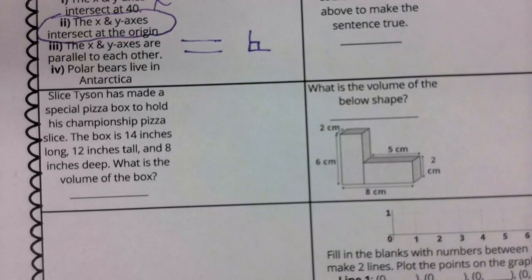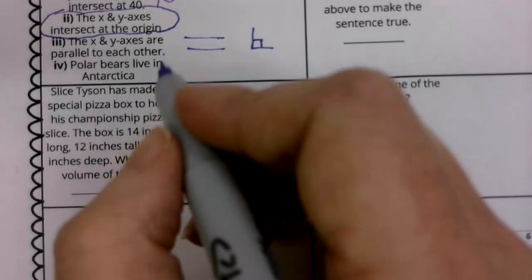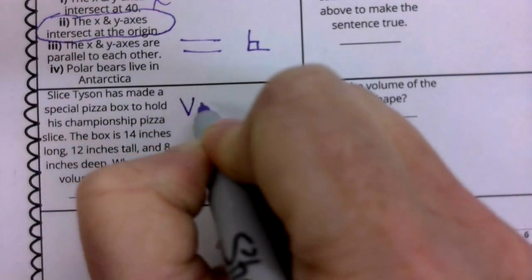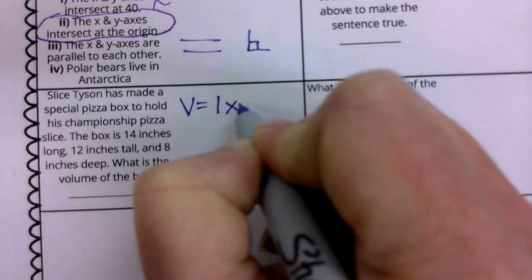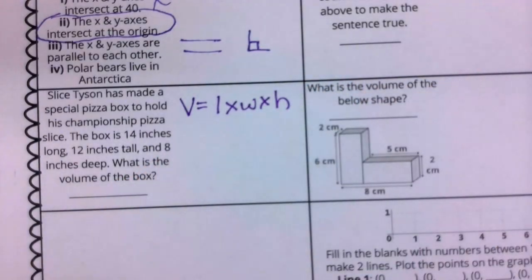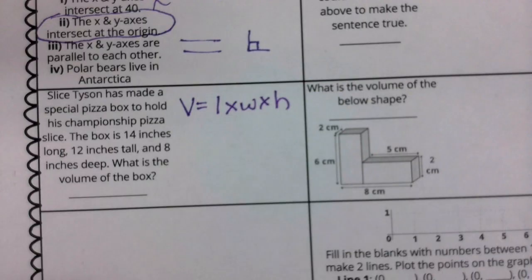The last question that we're looking at for today says Slice Tyson has made a special pizza box to hold its championship pizza slice. The box is 14 inches long, 12 inches tall, and 8 inches deep. What is the volume of the box? Well, the first thing that we're going to remember, boys and girls, is volume equals length times width times height.